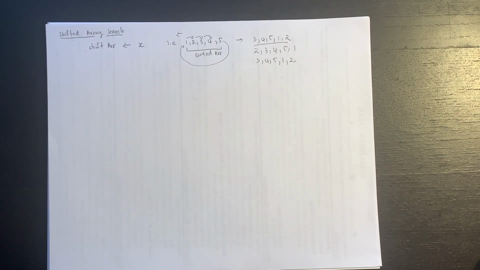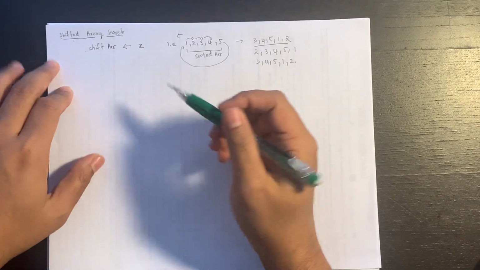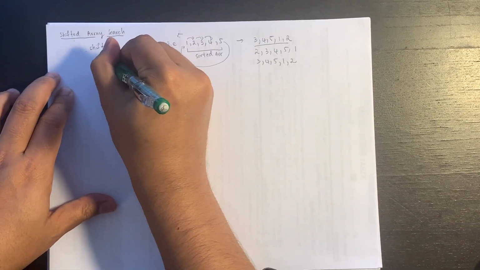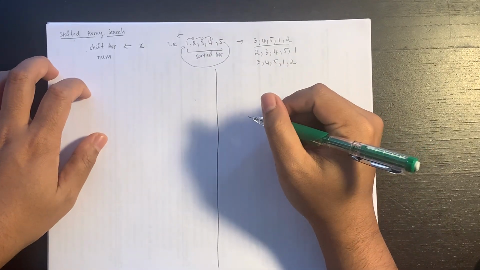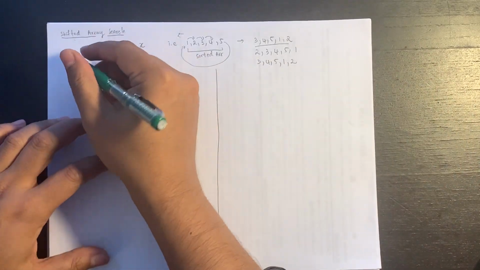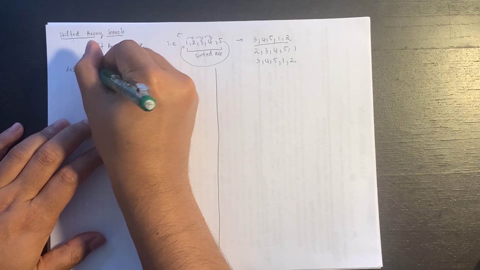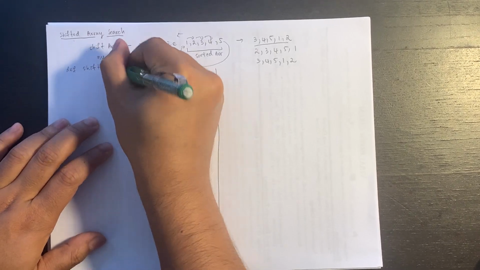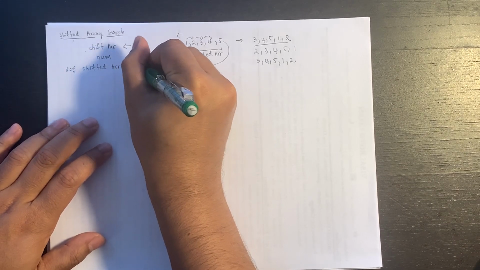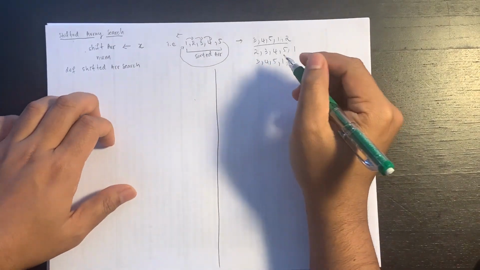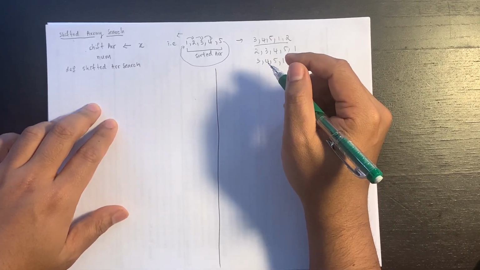Alright, so given a shifted array and an integer num, implement a function shifted array search that finds and returns an index of num in the shifted array.